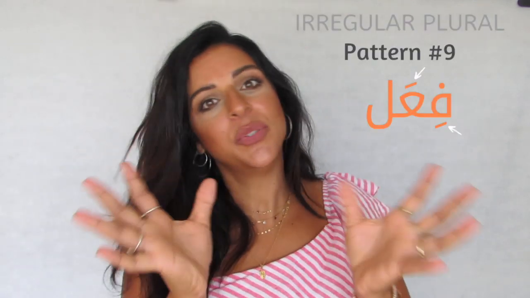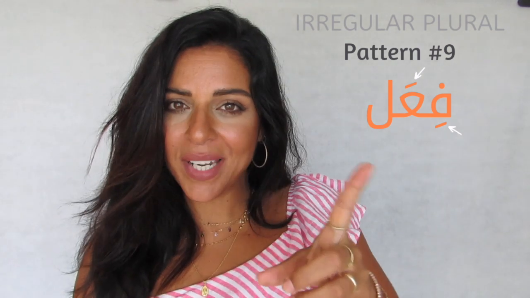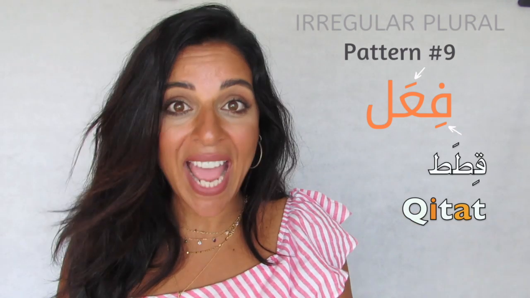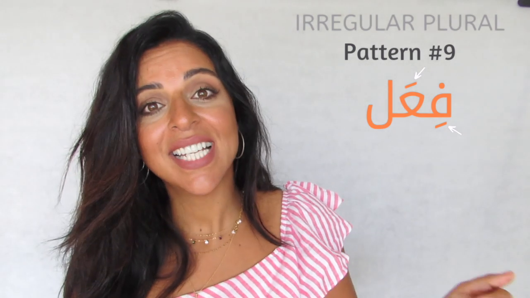The ninth category falls under the pattern fi'al. So just using the three letters and changing the vowels into i'a, fi'al. For example, qitat. Qitat means cats. It's the plural of the word qit. Qit becomes qitat.